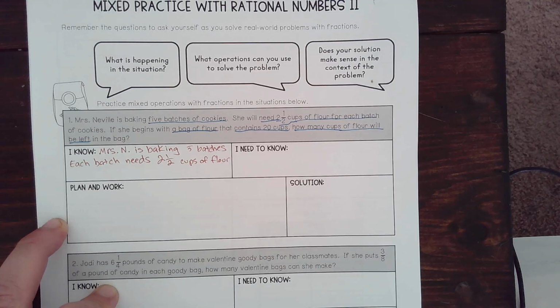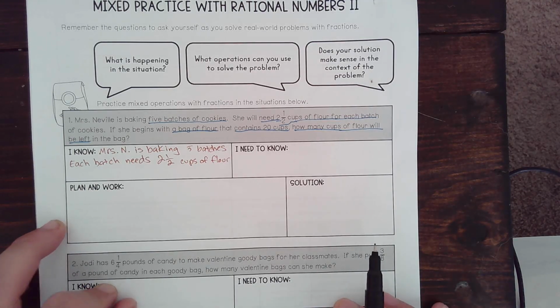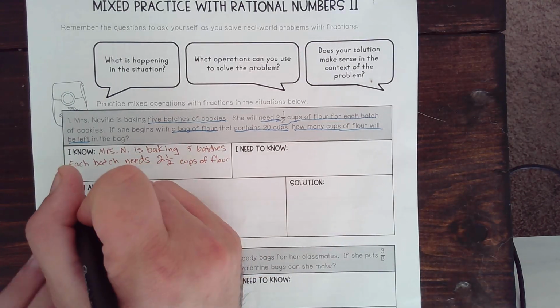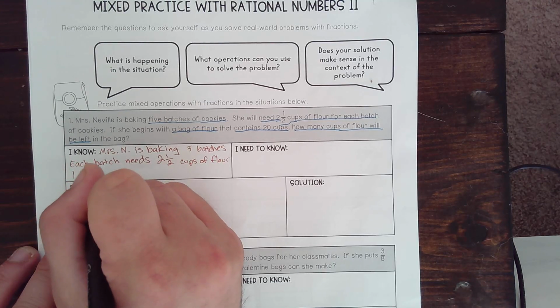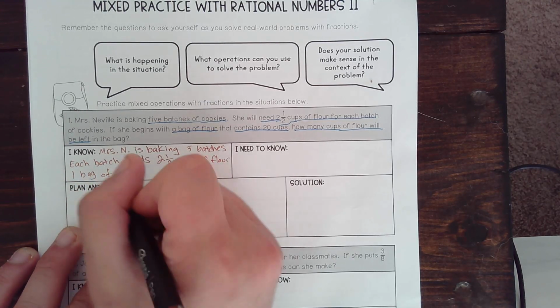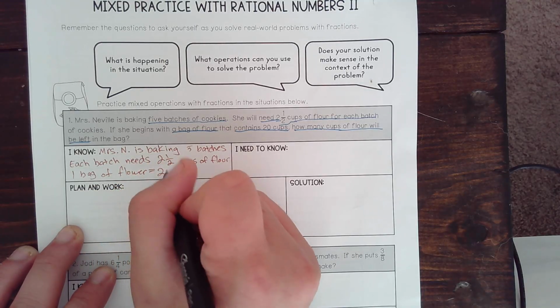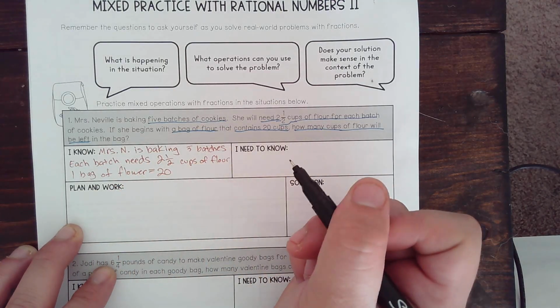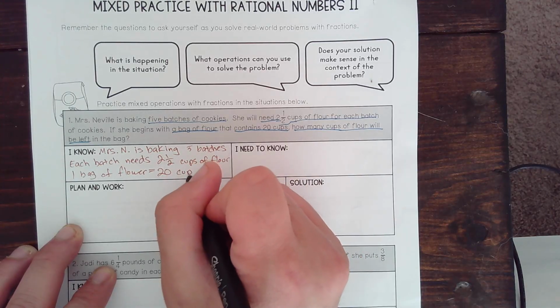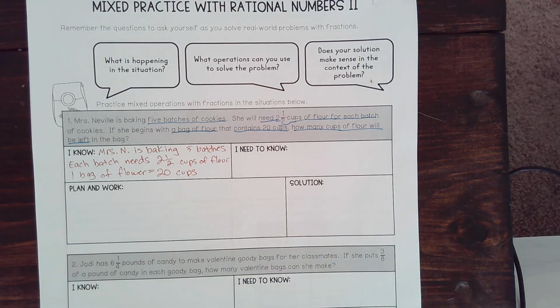Then 1 bag of flour contains 20 cups. So I'm going to say 1 bag of flour equals 20 cups. Perfect. Sweet.